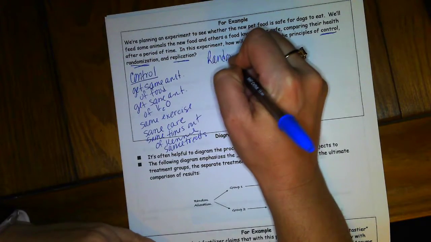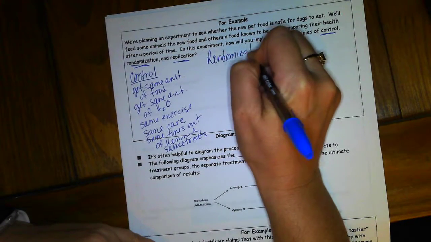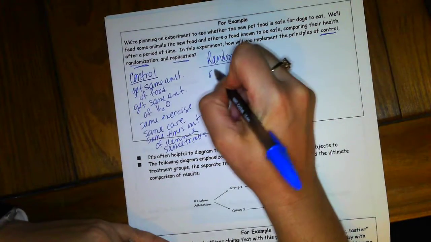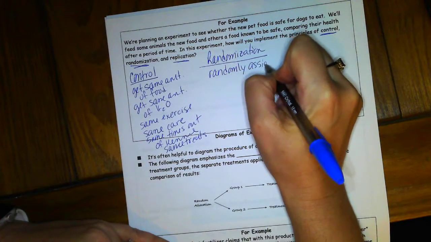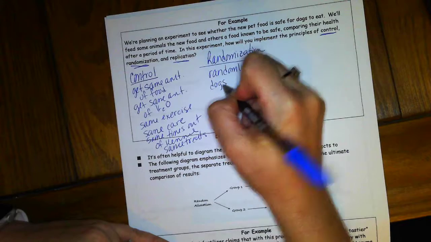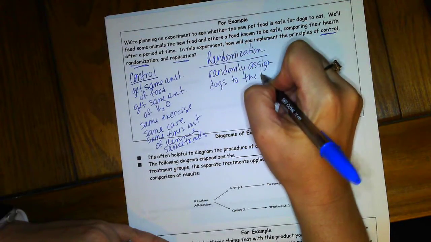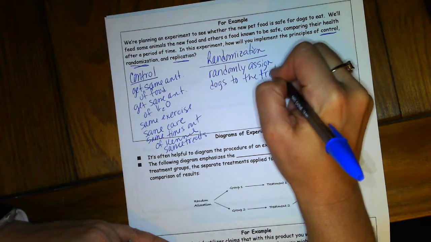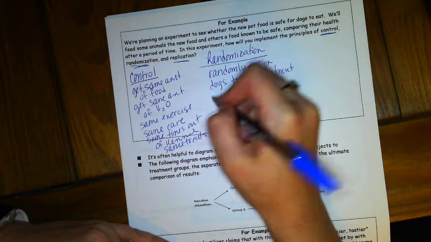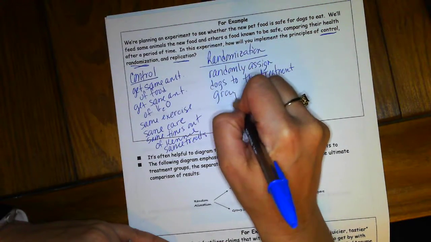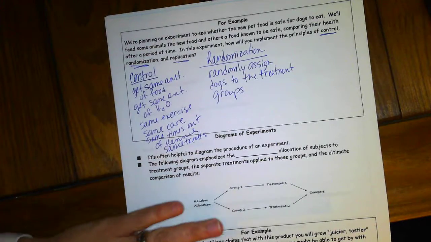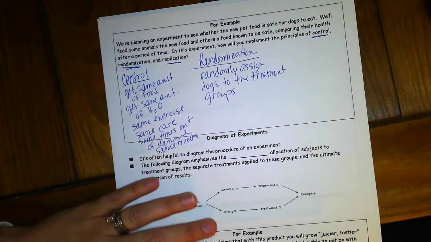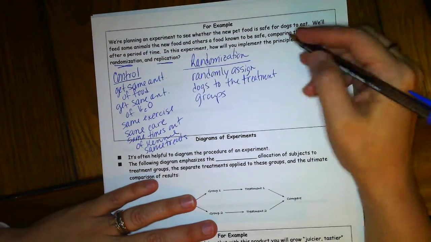Randomization, how are we going to implement randomization? We're pretty much just going to randomly assign dogs to the treatment groups. Our treatment groups are our two different types of dog food. You could do this with a random number table, a random number generator, any way you can randomly assign the dogs to the groups.